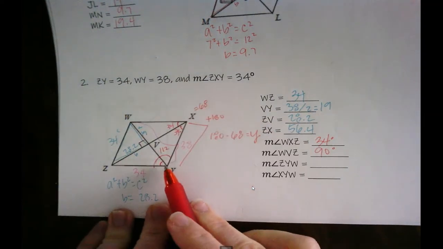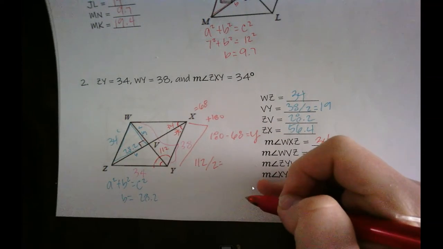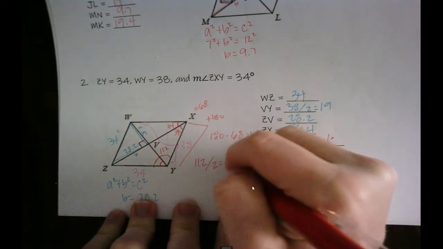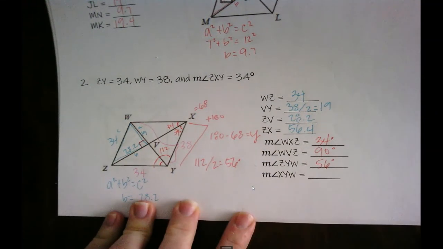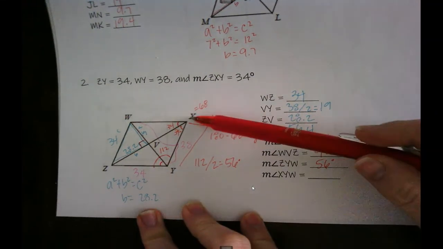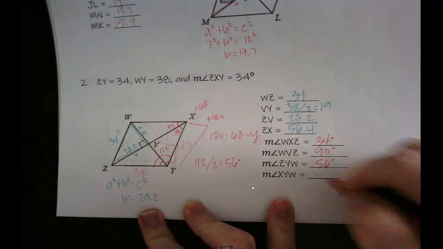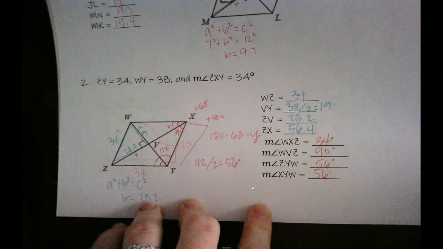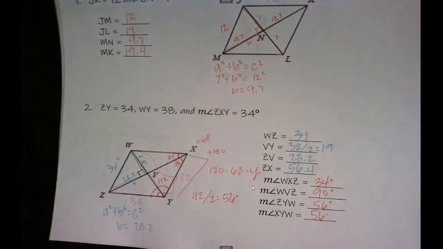Remember that diagonal bisects it, so I'm going to take that 112 and divide that by 2. And that's going to give me 56. So that one side is 56. XYW, so what's the other side? It's the exact same. It's 56. All right, let me know if that one confused you at all, and if you have any other questions.